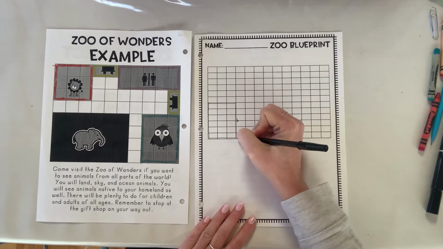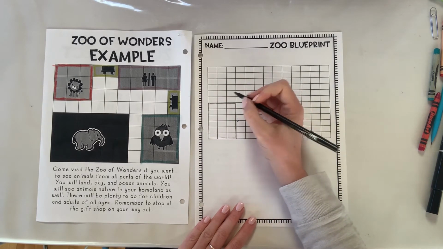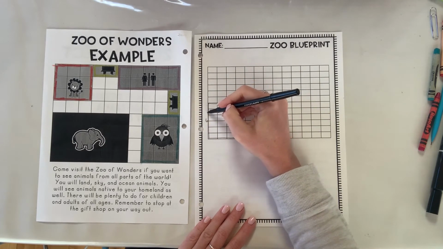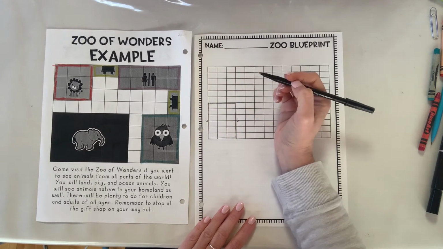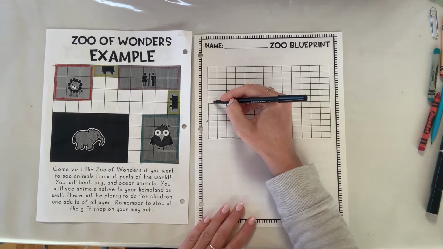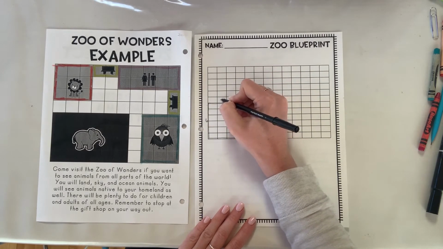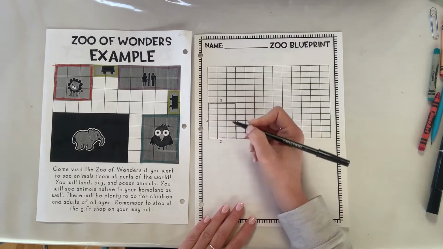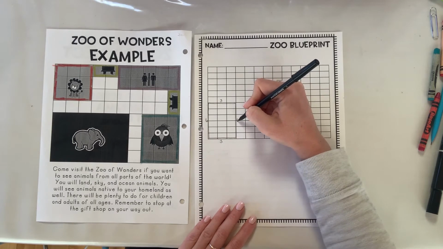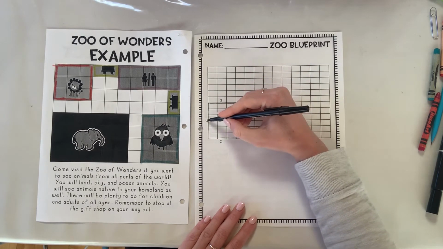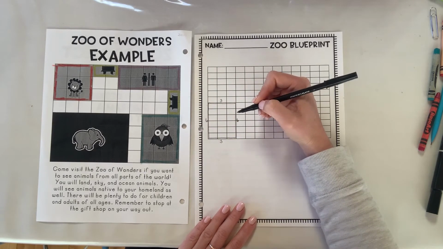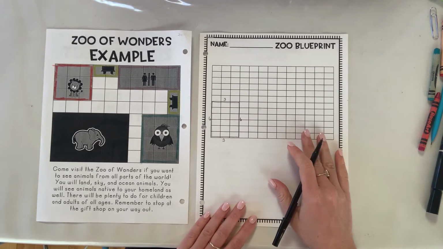So if this side has 6, what do you think about that side? Do you think that has 6 too? Let's put it over there, and then let's just double check. 1, 2, 3, 4, 5, 6. Great. Up here, I see I have 1, 2, 3, so I'm going to put a 3 up there. And if that is 3, this is 3 down here, right? So then I could think, okay, for my perimeter, I'm going to add up 6 plus 6 plus 3 plus 3. And that would get me to my perimeter for this one.